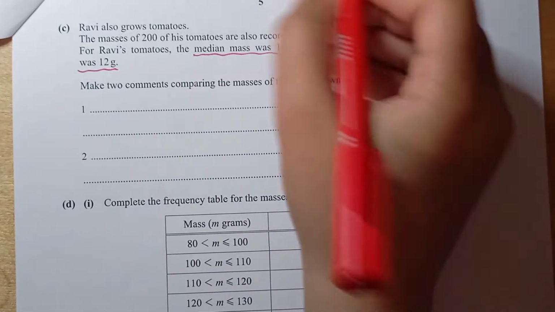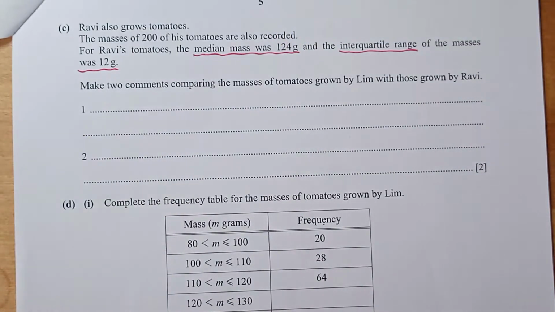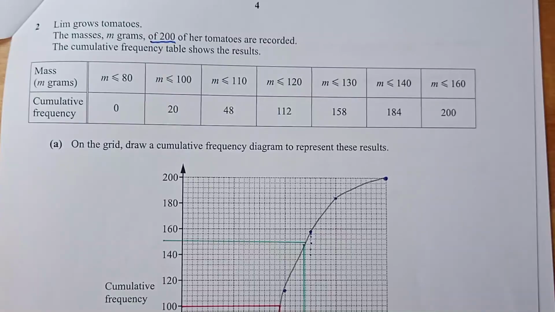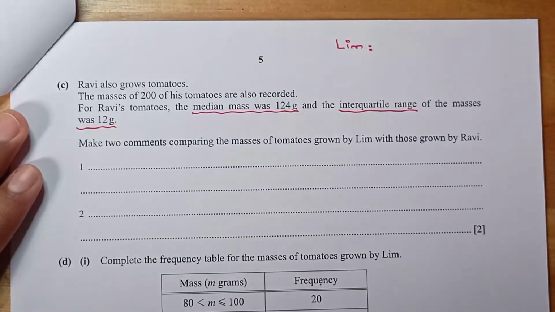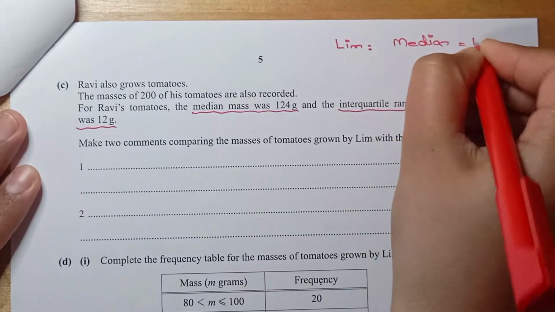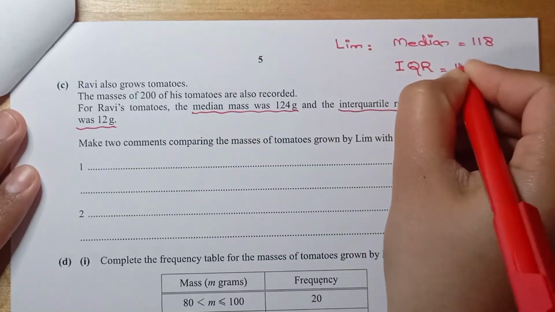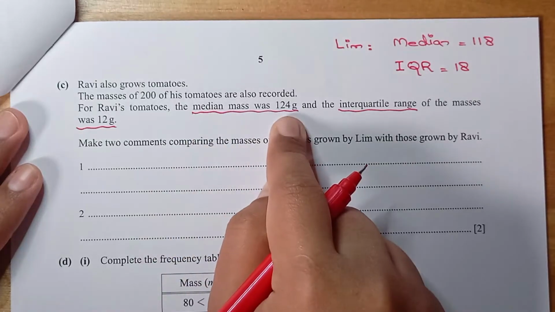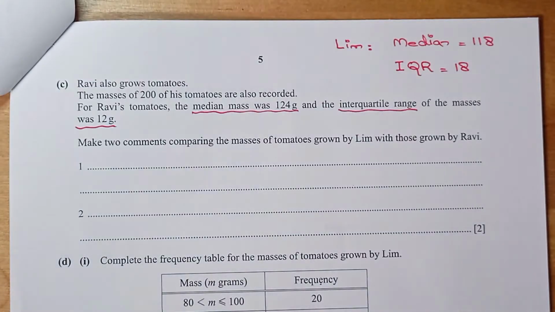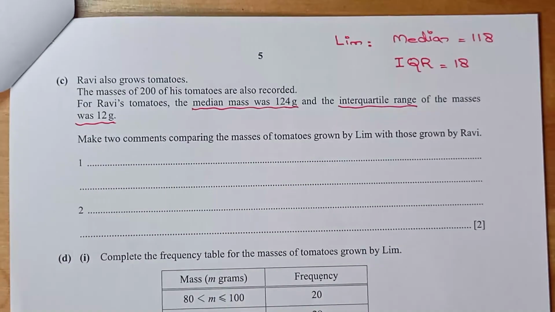Okay, so let me write down the Lim result as well. So for Lim, the median is 118 and the interquartile range is 18. And for Ravi, the median is 124 and the interquartile range is 12. Okay, so let me make two comments. The first comment is for the median, and the second comment we will make for the interquartile range.